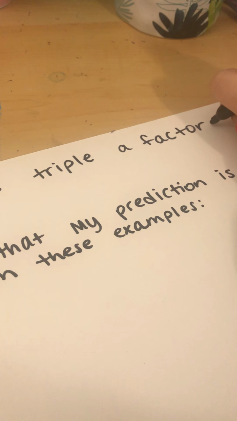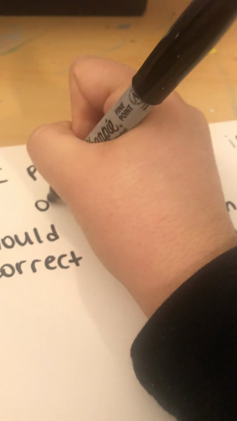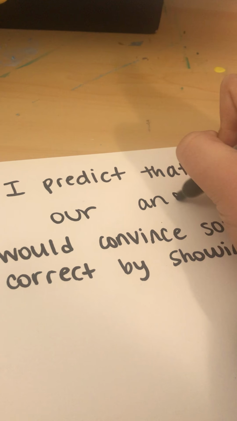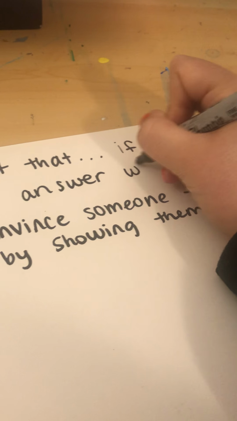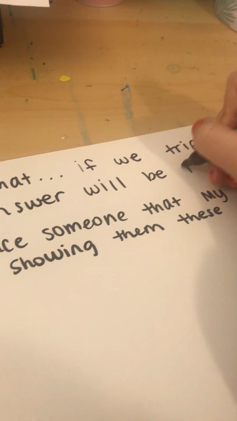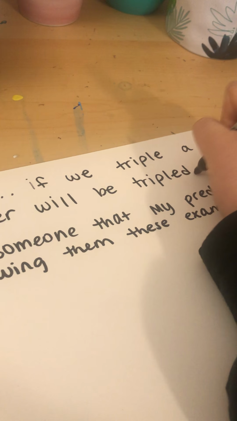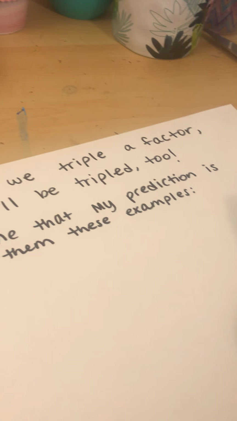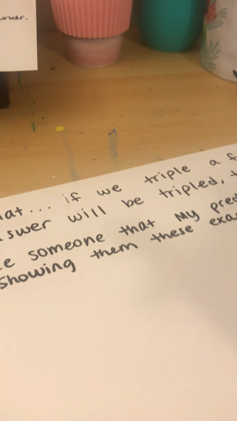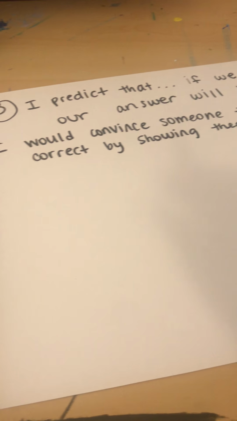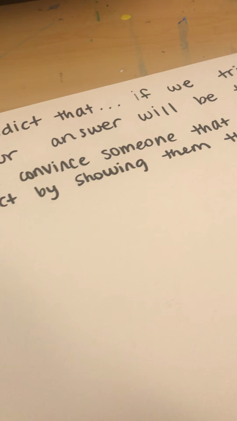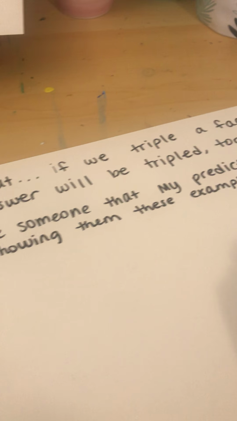If we triple a factor, our answer will be tripled too. And now let's think of some examples and let's make sure that we are correct. So I would convince someone that my prediction is correct by showing them these examples.